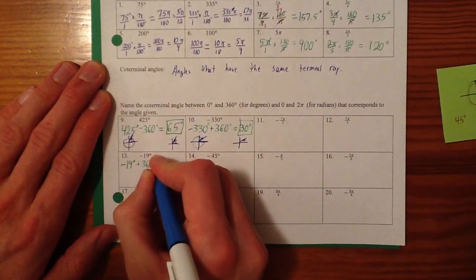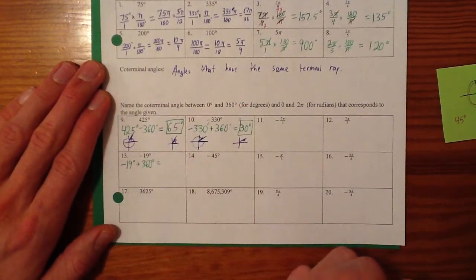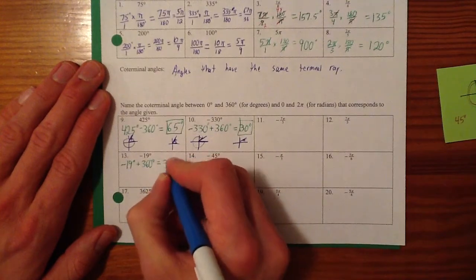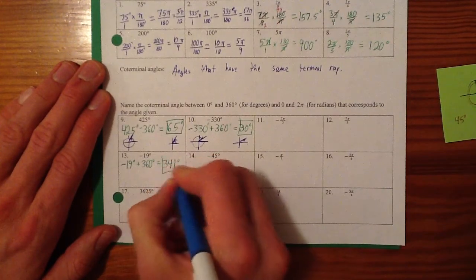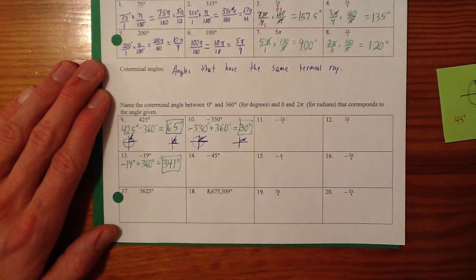Alright. Negative 19 plus 360 is 341 degrees. There we go. Not going to draw it. I'm going to move on.